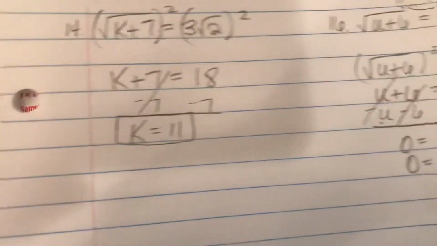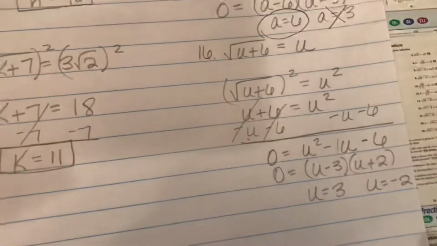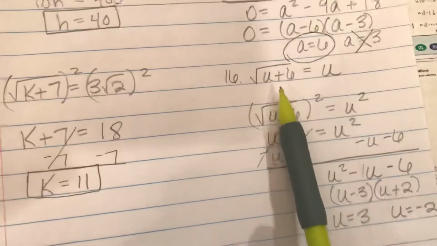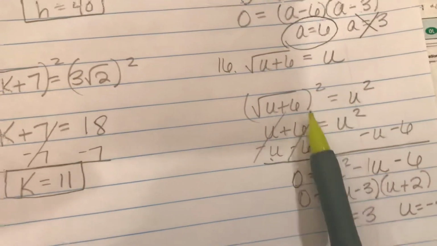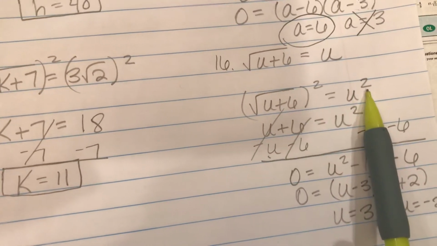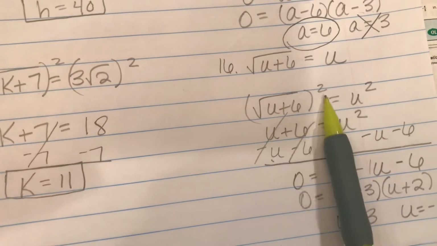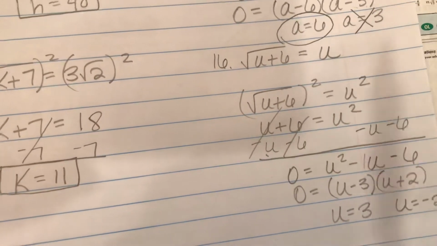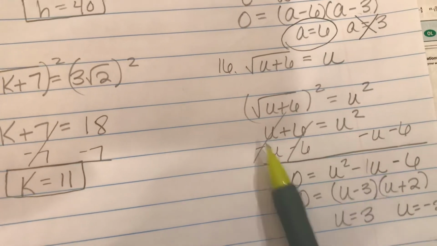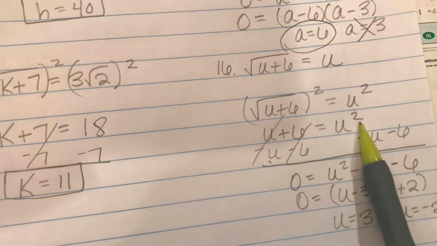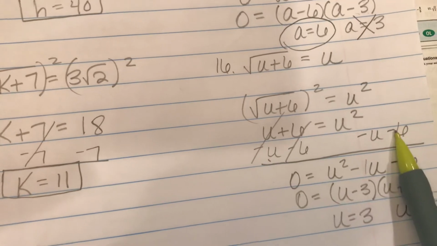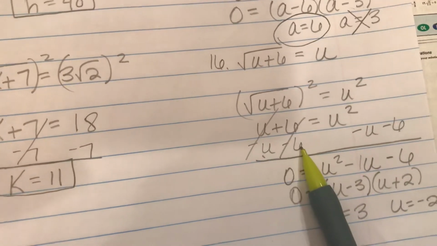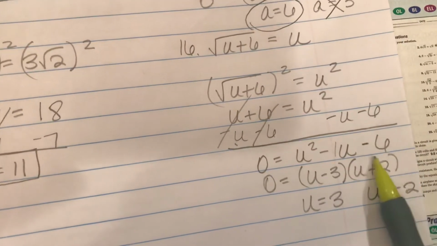Okay, last one I want to work is one like number 16. So number 16, you have the square root of u plus 6 equals u. The first thing I did was I squared both sides. The square root of u plus 6 squared is just u plus 6, equals, and then of course you just leave it as u squared. Well, at that point, because it has a squared left in it, you're going to have to set it equal to 0. So I subtracted over the u and the 6, brought them over to the right-hand side.